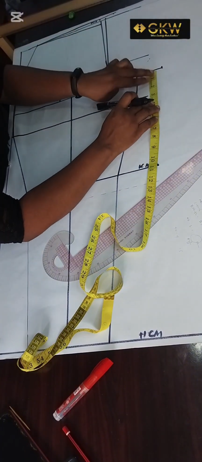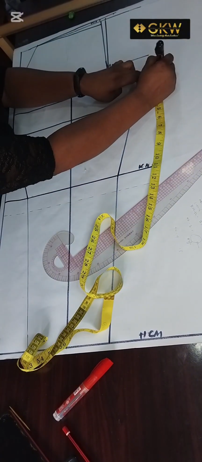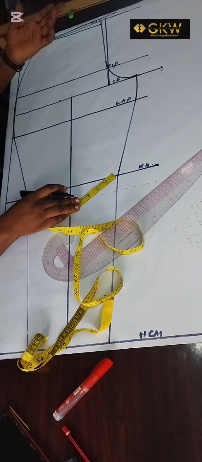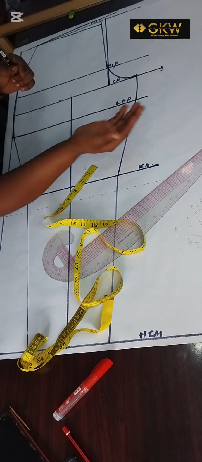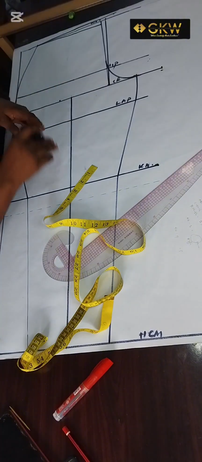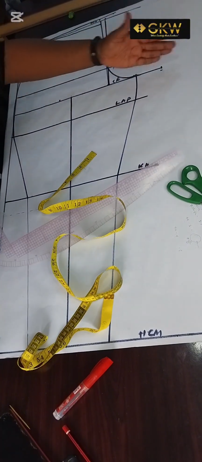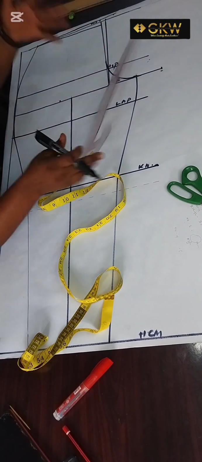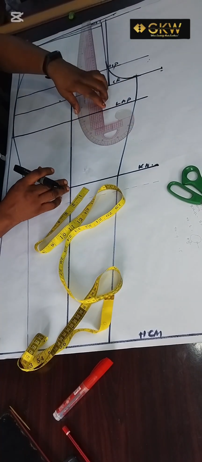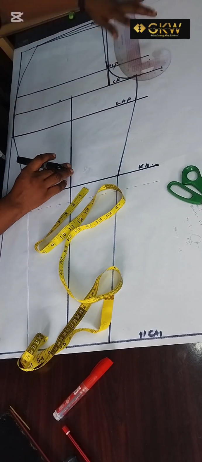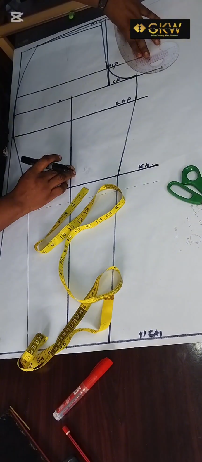So from that point, I'll be coming down by 0.25. Why am I coming down by 0.25? Because the bum is there, so I want to create a little bit of ease at that point where the bum will be seated. You don't want to go all flat, so that it won't be too uncomfortable for your clients. All right, so I come in here with my curve.